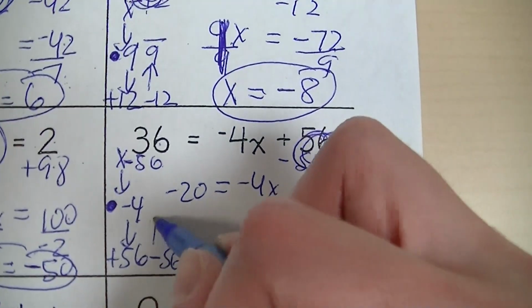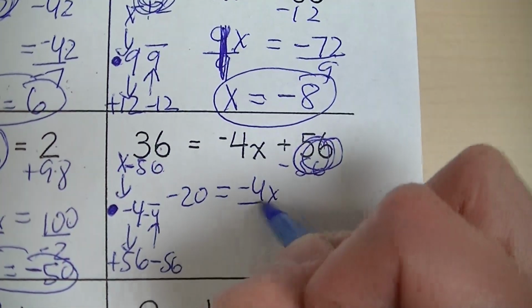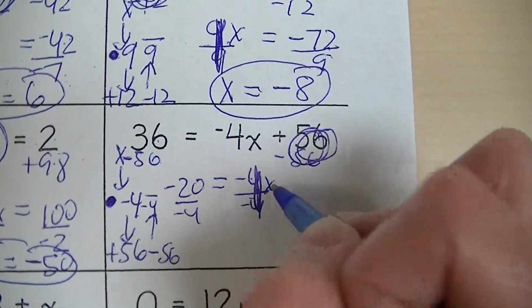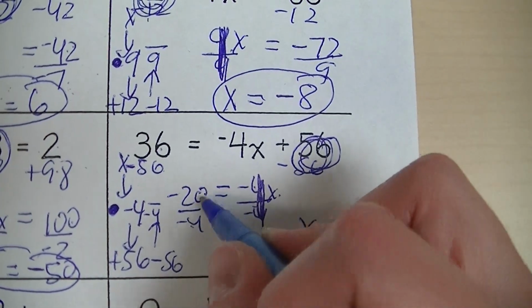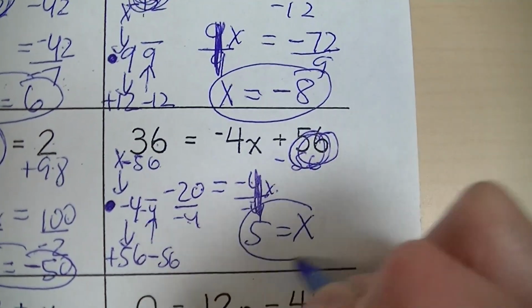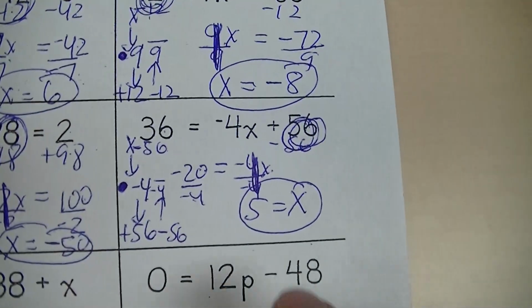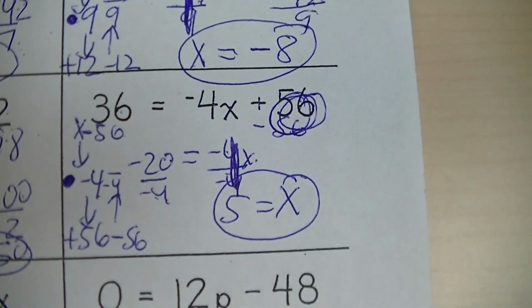Now that you rewrote it, go back up the ladder. Inverse operation of multiply is to divide. So you're going to divide both sides by negative 4. Negative 4 divided by negative 4 is 1. 1 times x is x. Negative divided by negative is a positive, so negative 20 divided by negative 4 is positive 5. 5 equals x, or you could say x equals 5. Same thing. Because you know equations, when you have an equal sign, that means this side is equal to this side, okay?